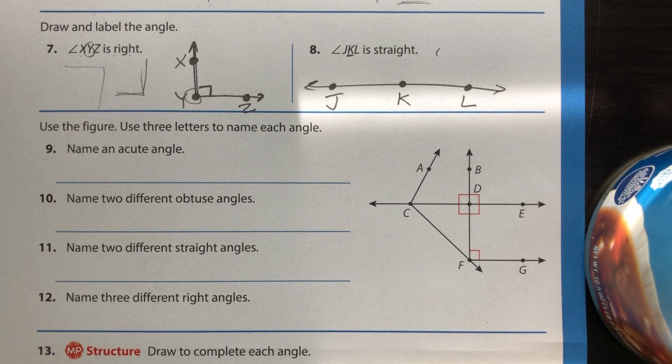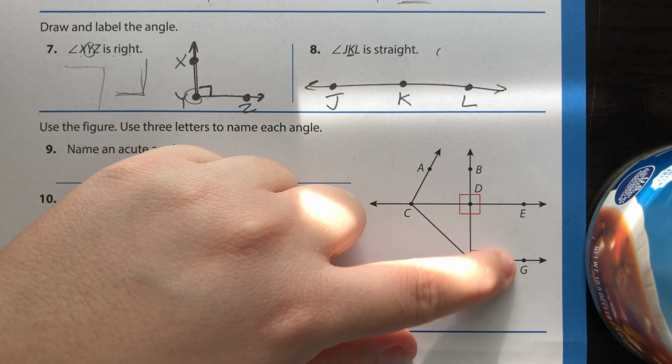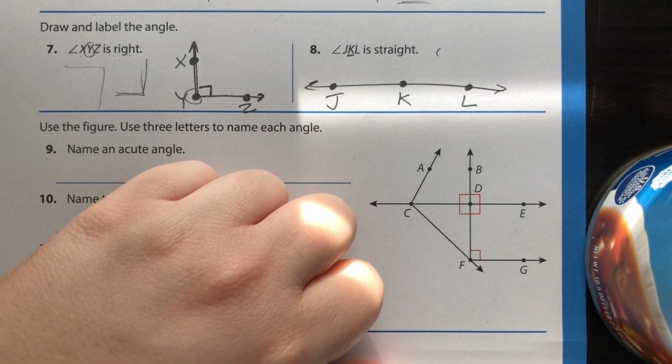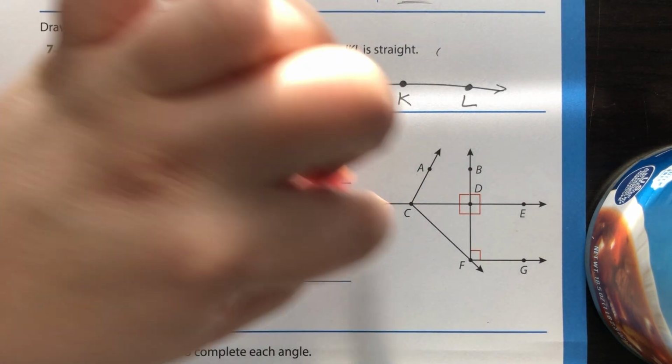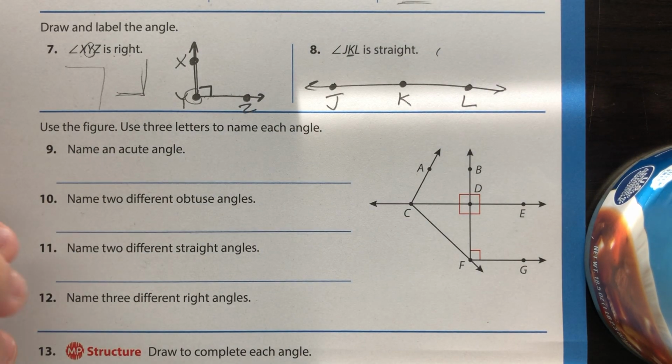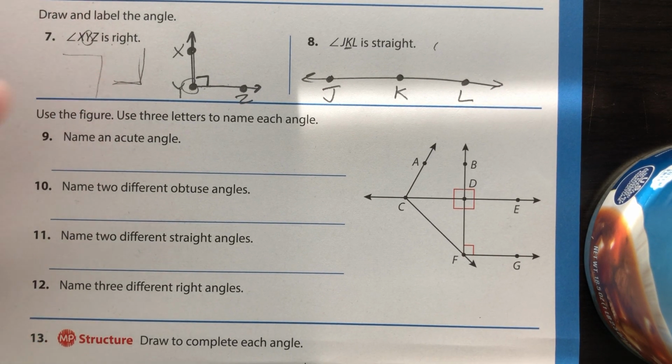So it says here, use the figure, use 3 letters to name each angle. This figure is composed of a bunch of different rays together and lines and stuff like that, forming different angles. So that means that there could be sample answers here that different people could pick different things. So I'm just going to show you for each of them what I would have picked, but it's not necessarily the only correct answer.